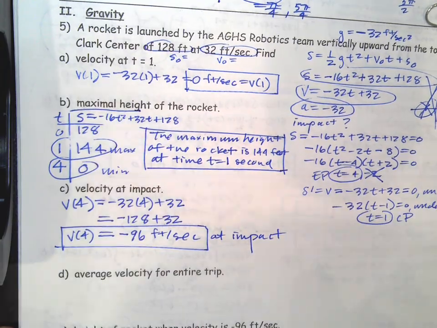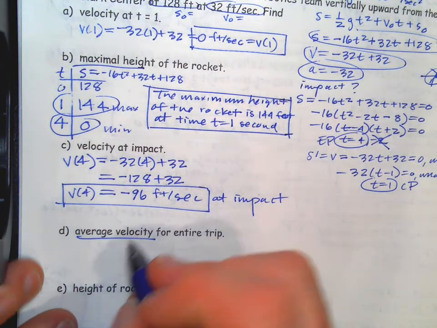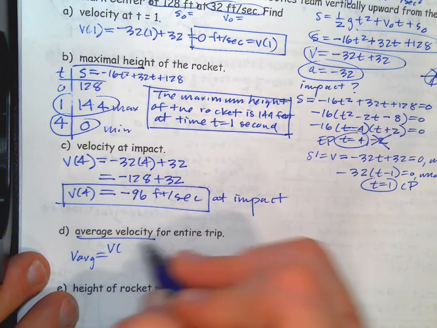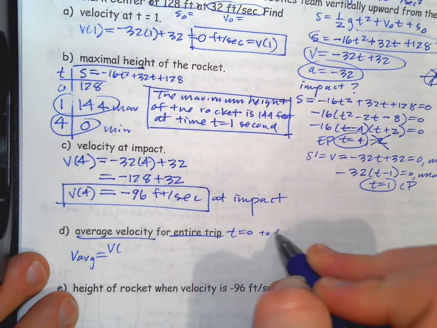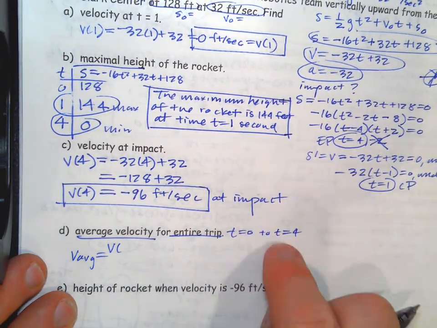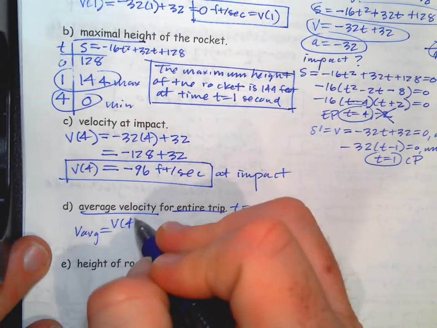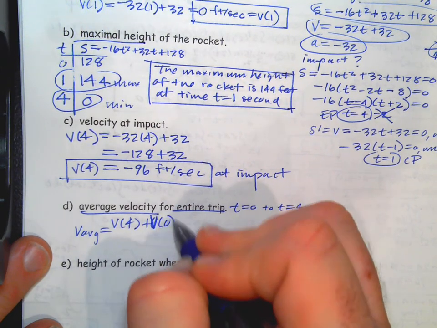Okay, average velocity. Now we've talked about this before. This is like average derivative. So V average for the entire trip, so that means t equals 0 to t equals 4. So you need time of impact for this. So now it's not going to be V4 plus V0 over 2.